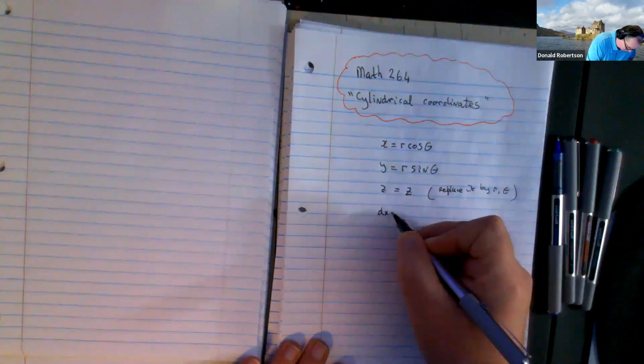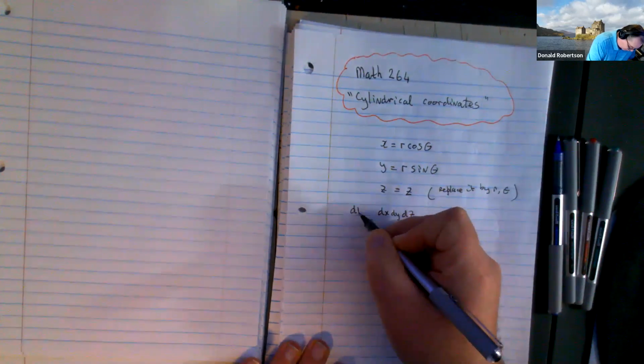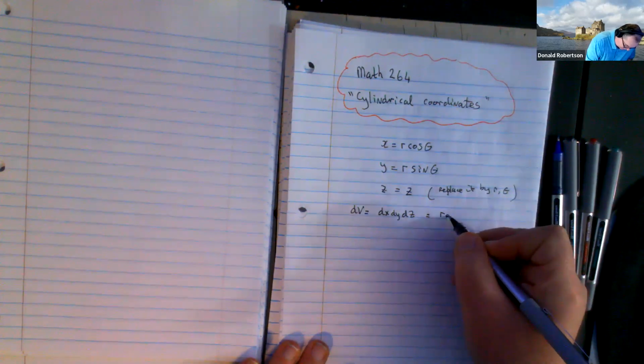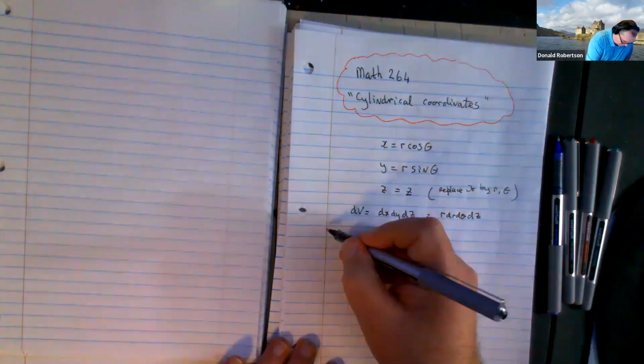In no particular order, the dx, dy, dz, which is in general just called dv in a 3D situation, gets replaced by an r, dr, d theta, dz, and you can mix and match them in order as well.